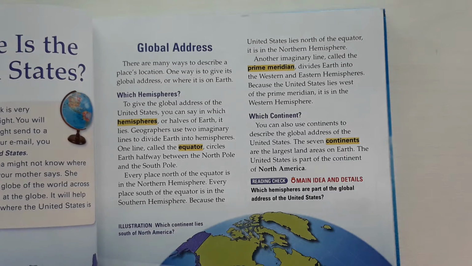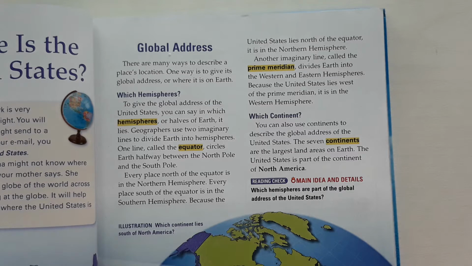Every place north of the equator is in the Northern Hemisphere. Every place south of the equator is in the Southern Hemisphere. Because the United States lies north of the equator, it is in the Northern Hemisphere. Another imaginary line, called the prime meridian, divides Earth into the Western and Eastern Hemispheres. Because the United States lies west of the prime meridian, it is in the Western Hemisphere.